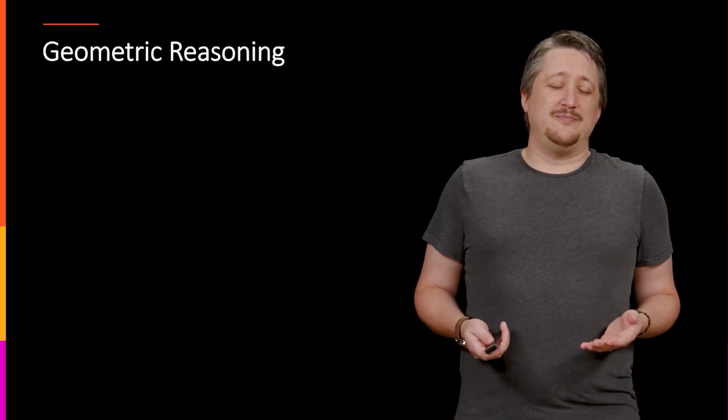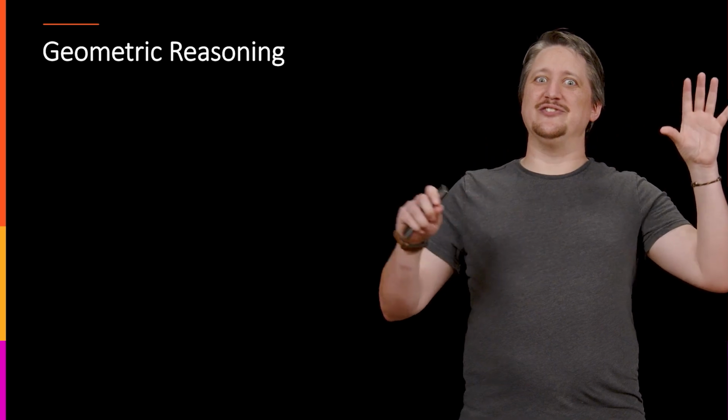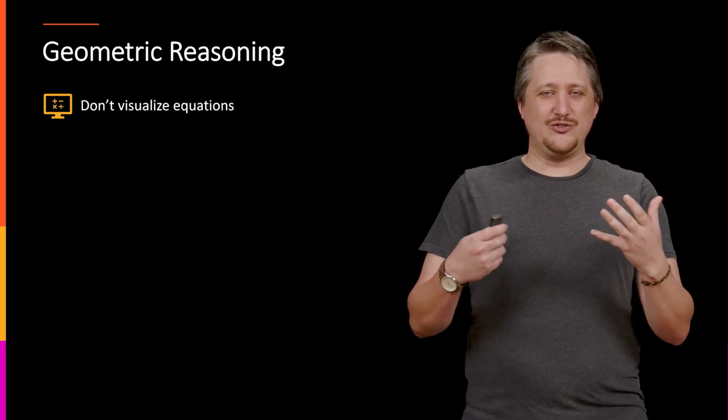So starting with geometric reasoning. One of the important things to state right off the bat is what geometric reasoning isn't. A lot of the memes you'll see, when you see somebody picturing math, it's like they're staring off into space and all these equations are drifting along the page. That's not what that is. Mathematicians don't visualize equations.